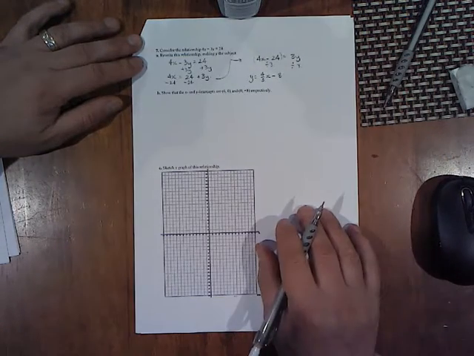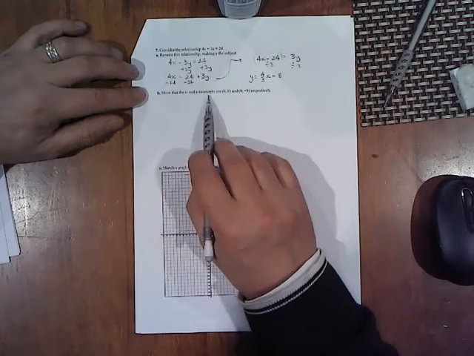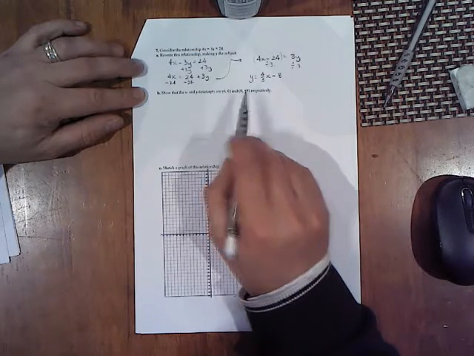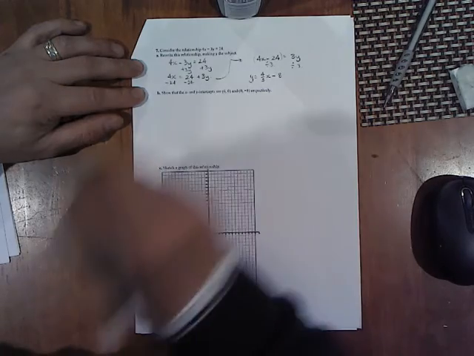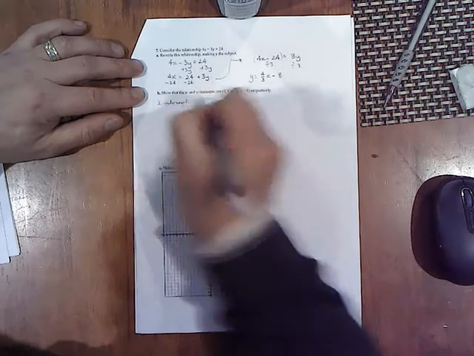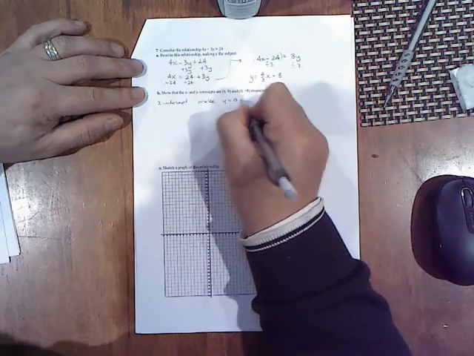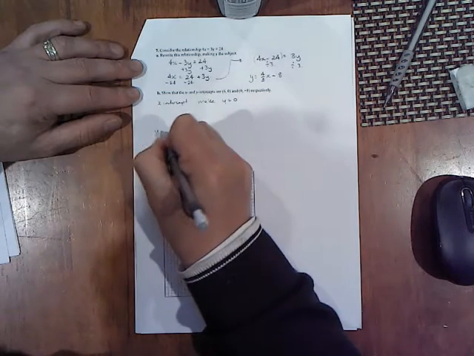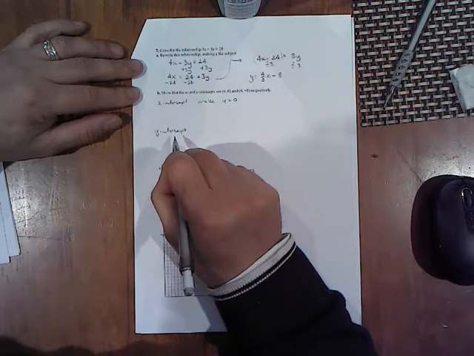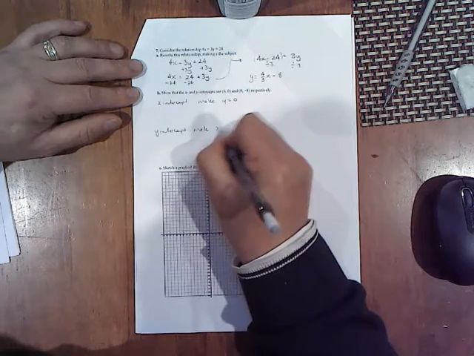Okay. Now, it's asking us to show that the x and y intercepts are 6, 0 and 0, minus 8. To find the x intercept, we make y equal 0, and to find the y intercept, we make x equals 0.